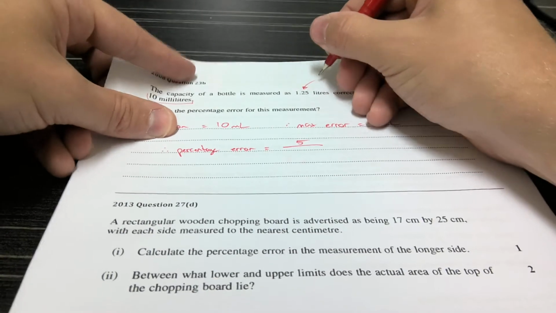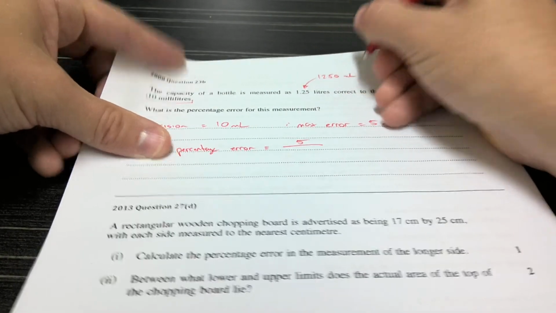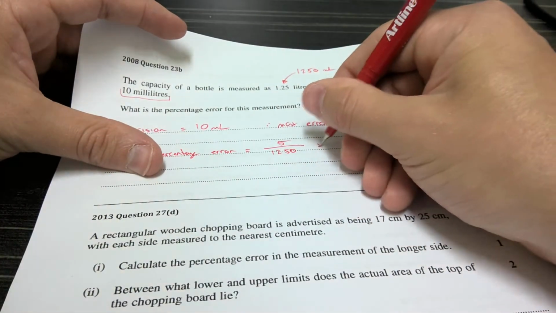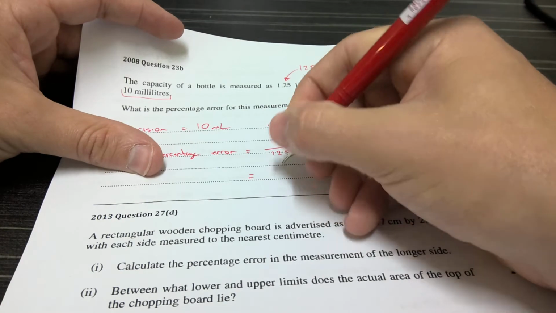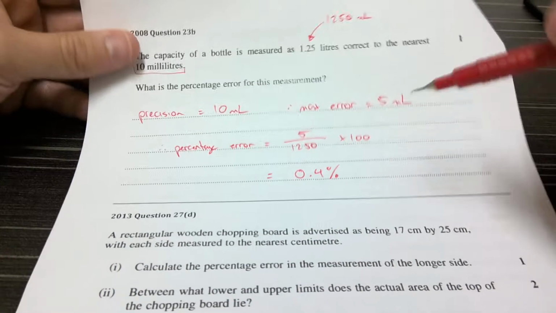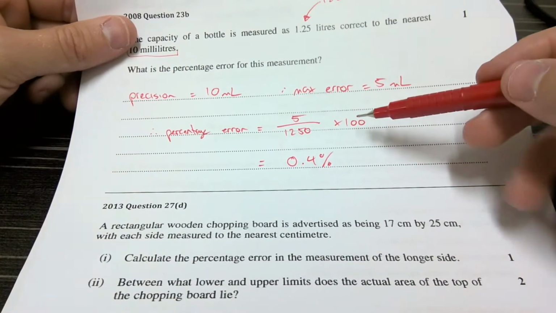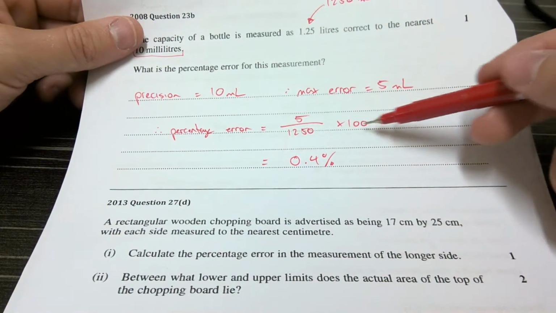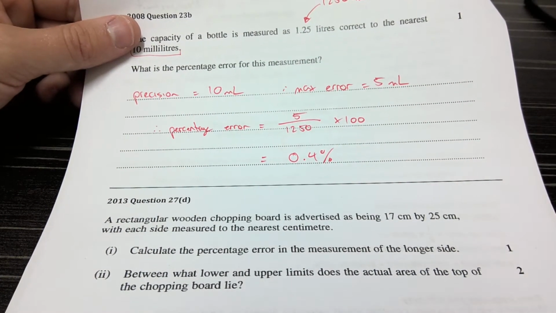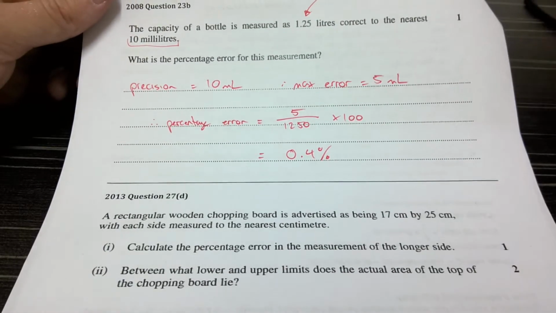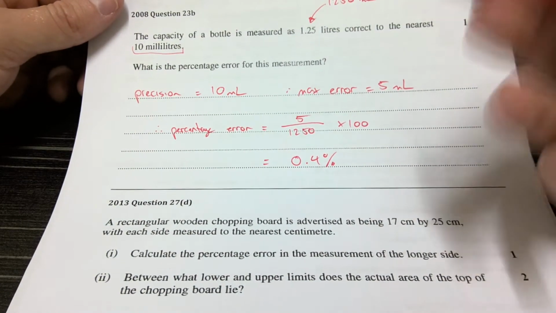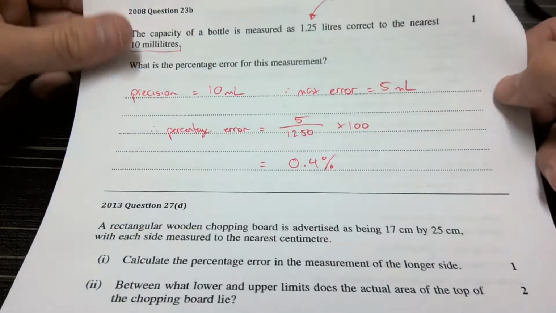Here I'm just going to convert this to be 1,250 milliliters, obviously just timesing that by 1,000. So I'm going to do 5 over 1250, and then times that by 100, and that's going to give me 0.4%. So that's the percentage error. Again, when you put this into your calculator, don't do times 100%. You just do times 100, and this gave me 0.4, so that's 0.4%. And what this tells us is that this measurement can be 0.4% off what the actual perfect measurement is.